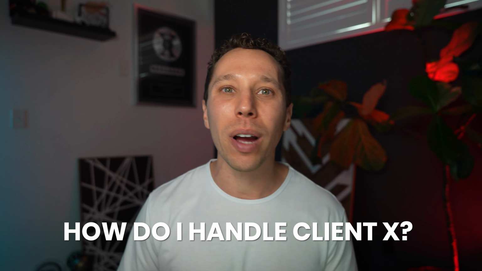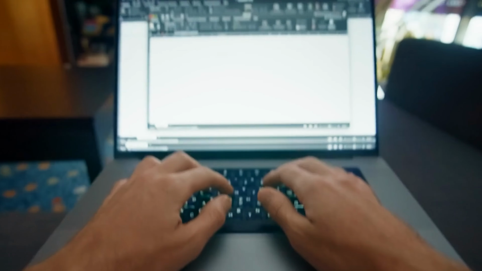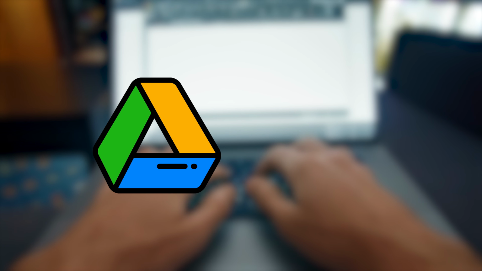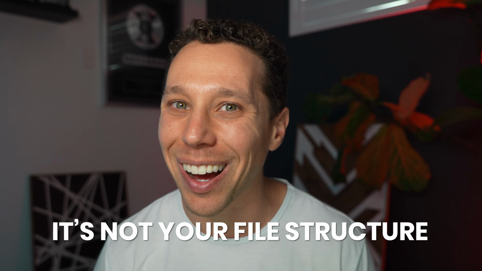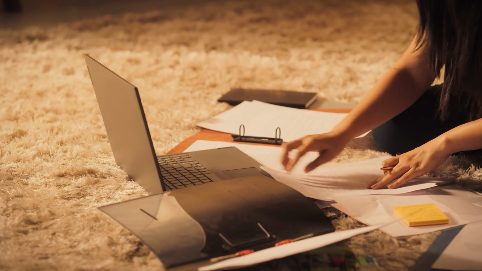Your team asks the same questions 3 times a week. Where's the onboarding document? How do I handle client X? Where's the template for that? And every time someone has to go through Google Drive or Slack to find it. Most agencies think the problem is just a file structure. It's not. The problem is the documents aren't connected.